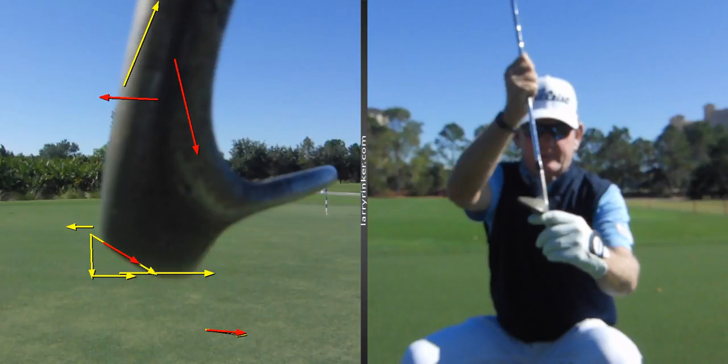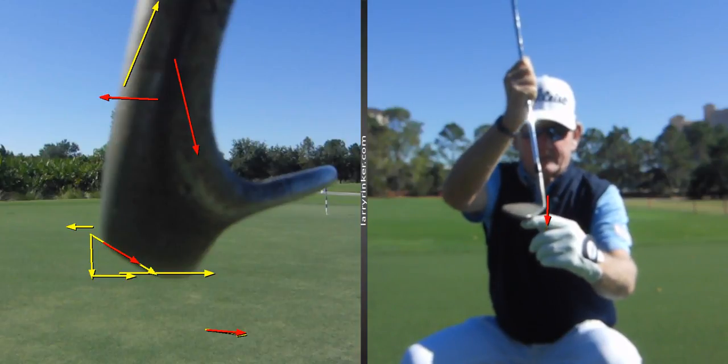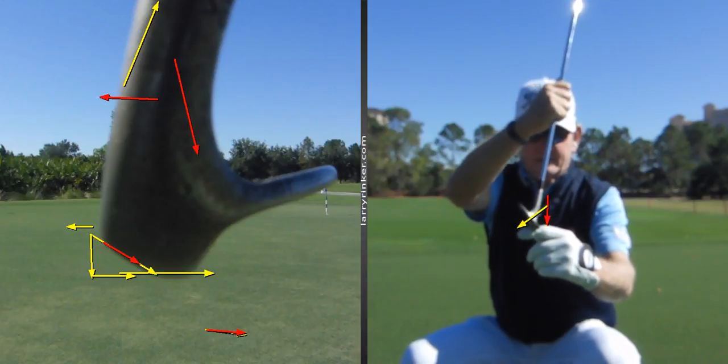Another thing that will add bounce is when we open the club face. We're going to add loft too. So watch this. There's the leading edge, and now I open the club face. There's the club face more to the right. That adds loft and bounce. And if I close the club face, that takes bounce off and loft. You want to remember, very important to remember, that loft equals bounce. Very important.